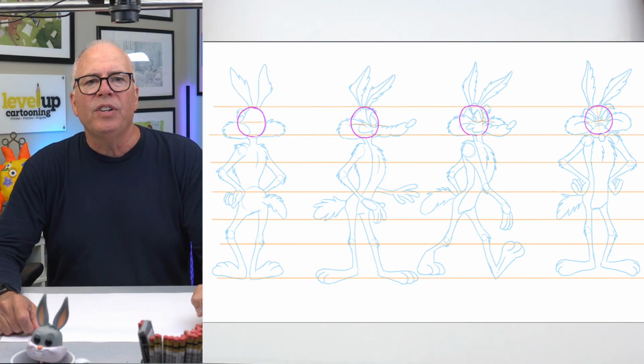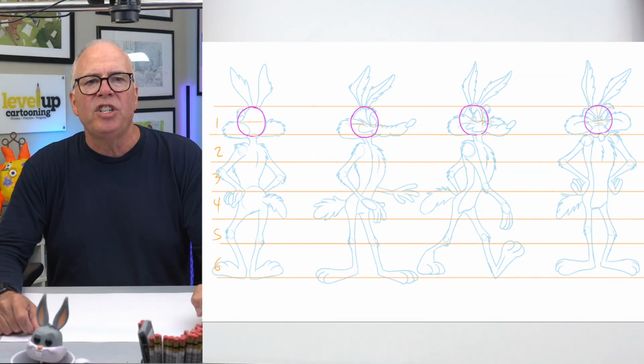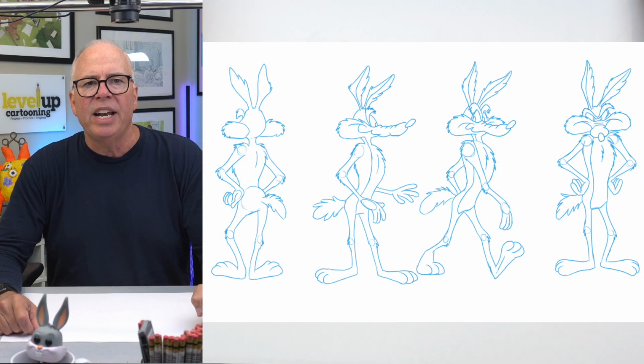In other words, however tall the oval or circle we use to shape out his head is, his entire body is about 6 of those, not counting his giant coyote ears, which, like the Roadrunner's plume of feathers, is about another 1.5 heads tall. Okay, so what do you say we get drawing our roadmap for a turnaround of Looney Tunes' Wile E. Coyote?